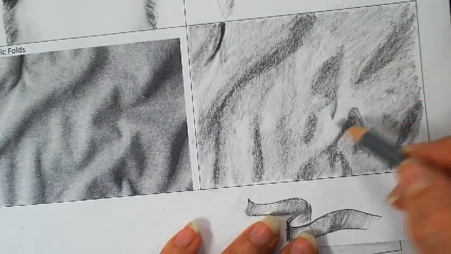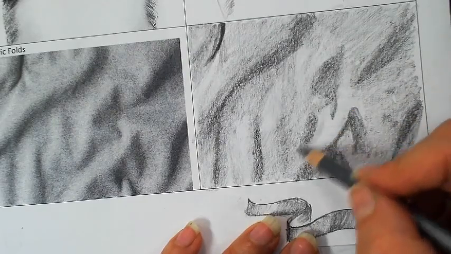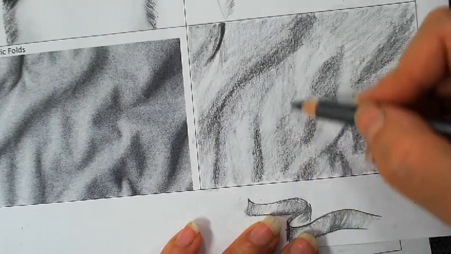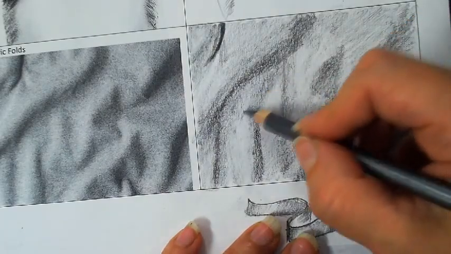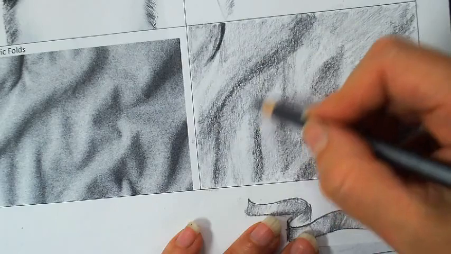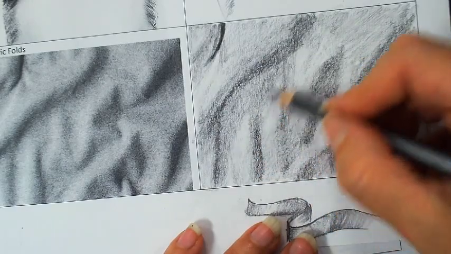Alright, I hope this is a nice start for you guys. Fabric, in any picture that you choose to do it in, can really take a long time, so rushing this process is tricky.